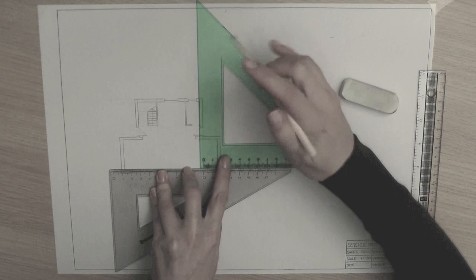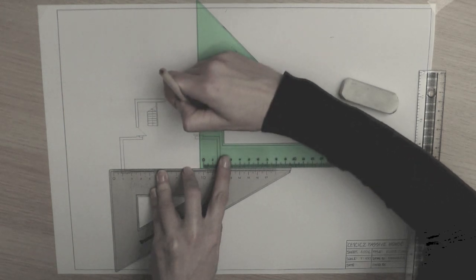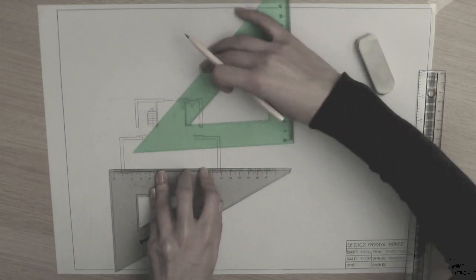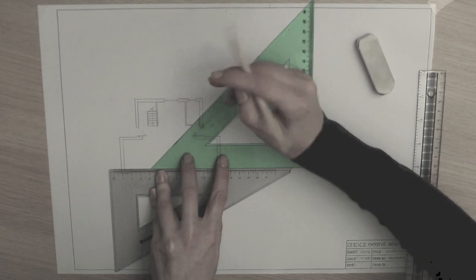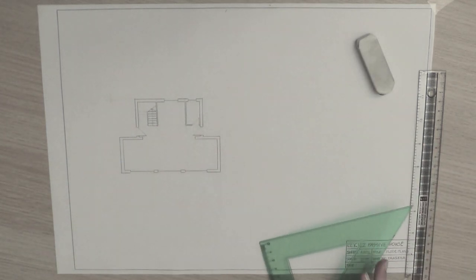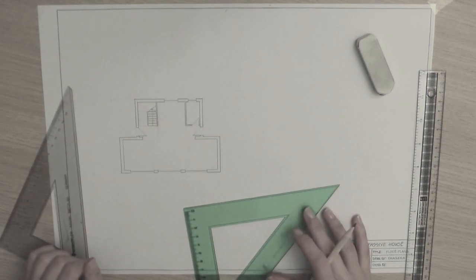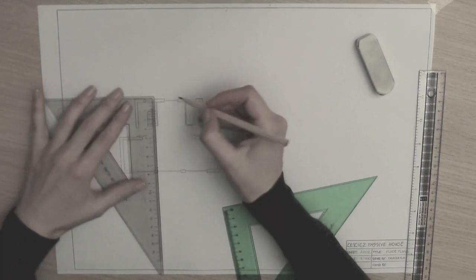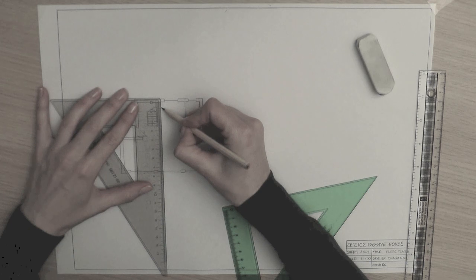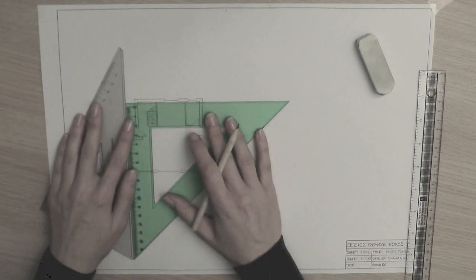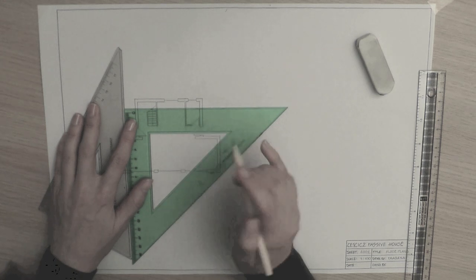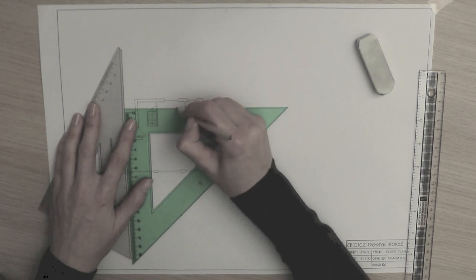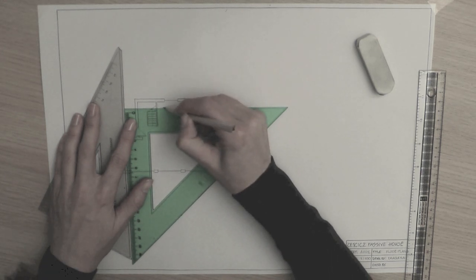Same thing here. I should measure this as 70 centimeters, so I'm just gonna, oh, got that right. So I have the doors. I can also add kitchen elements here, so they're about 60 centimeters wide. So I can just add that in slightly less dark but visible line.